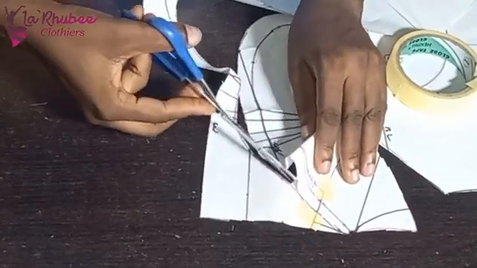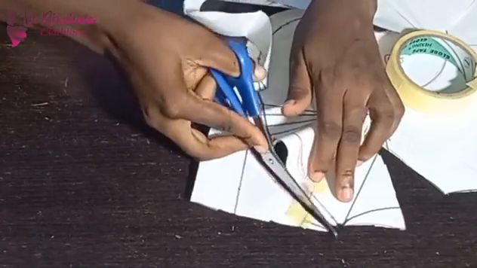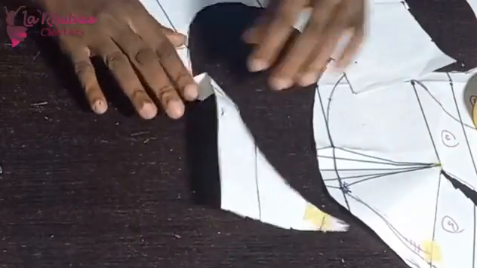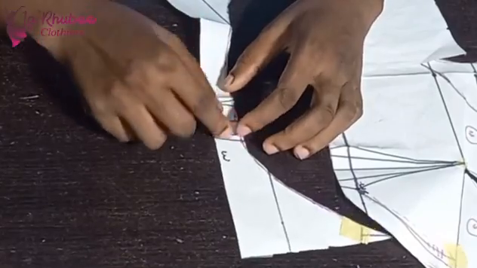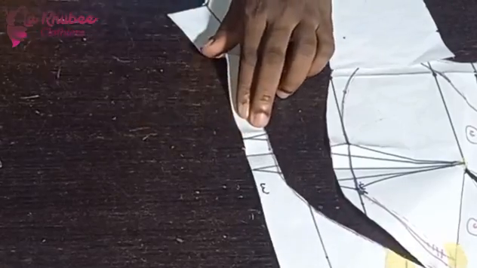I'm going to cut this out. So before I continue, this dart here, I'm going to close it because I don't want any seam line around here. So I'm going to close this dart. You can see the dart.